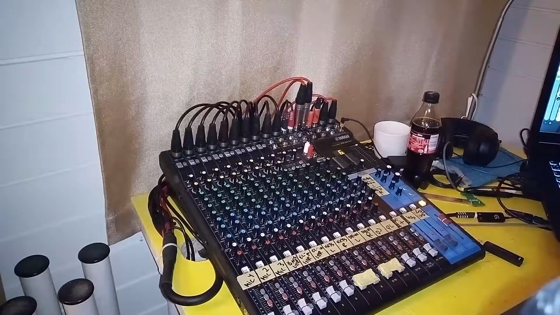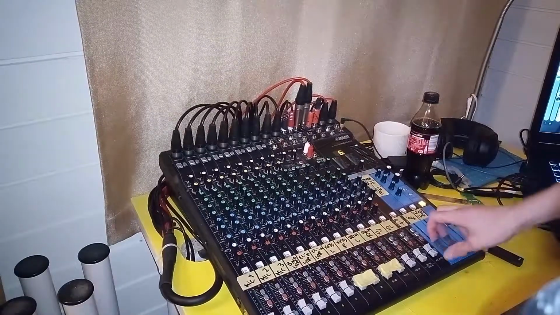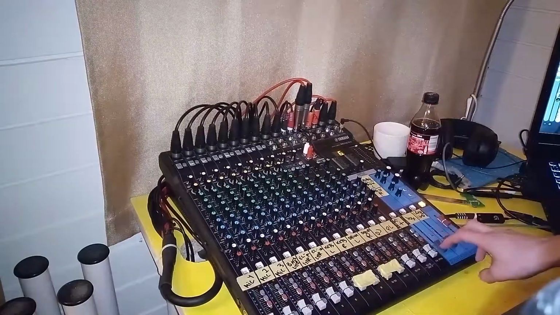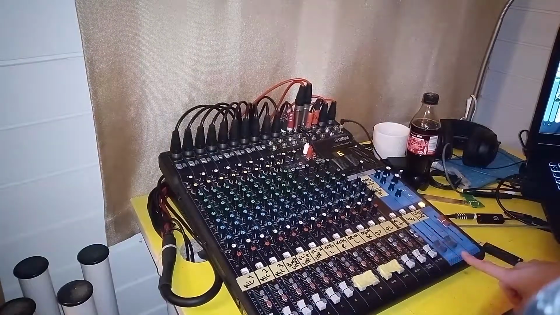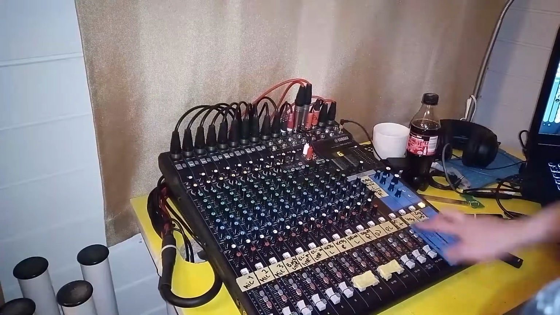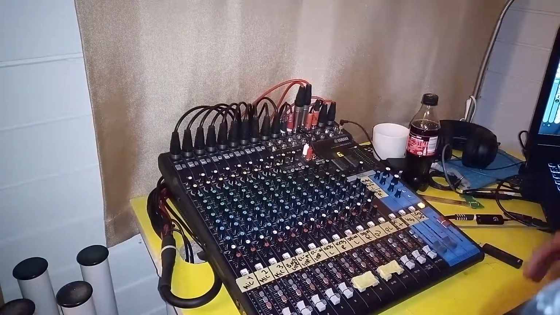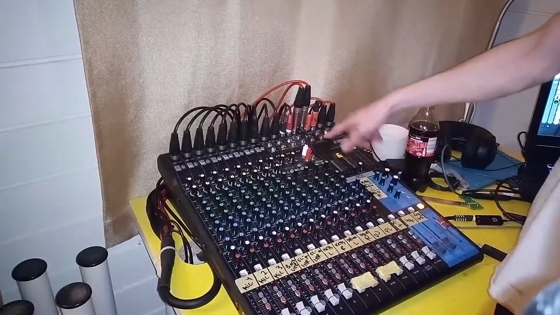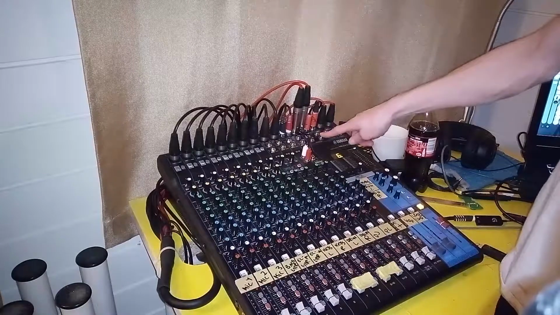Now, many people get confused about the groups because you see groups 1 through 2 and 3 through 4, but you only have 2 group sets, 1 through 2 and 3 to 4. And then you think to yourself, well, why are there 4 groups? Basically it's because you have 4 group outs up here.